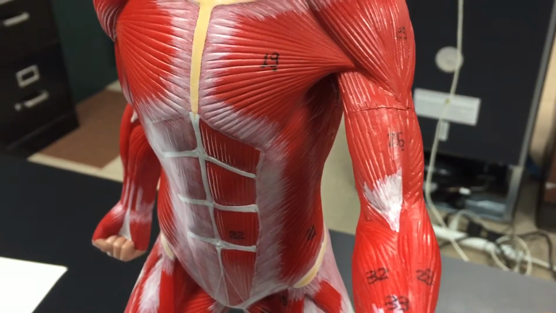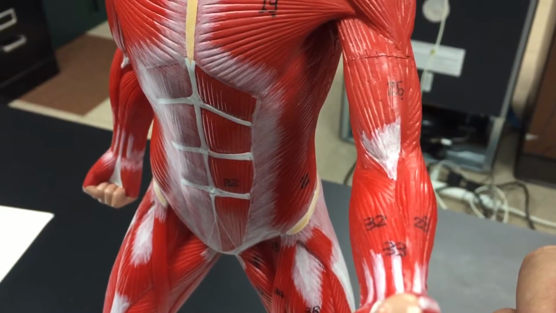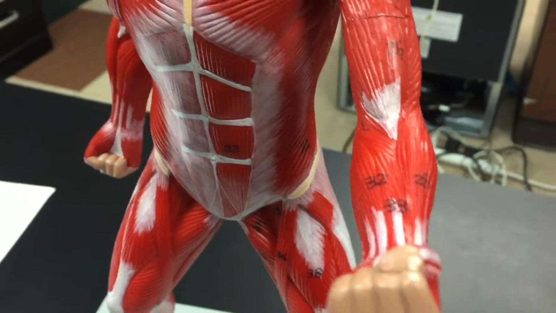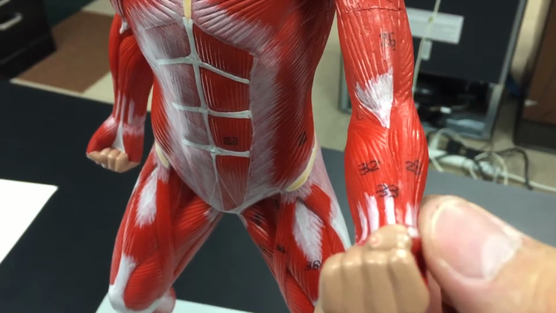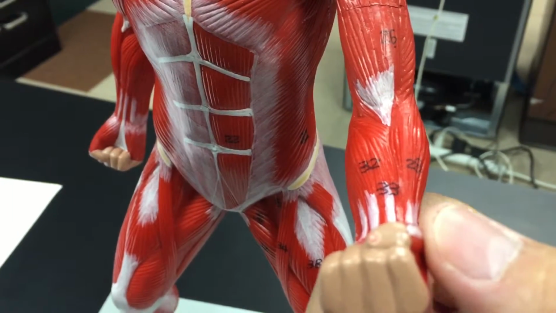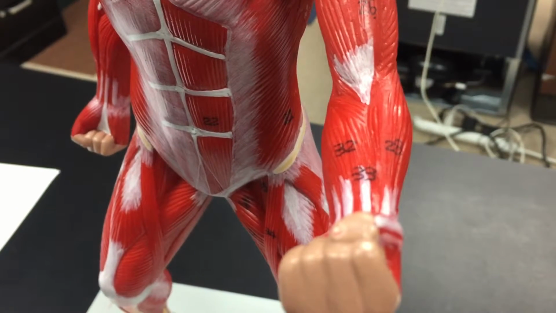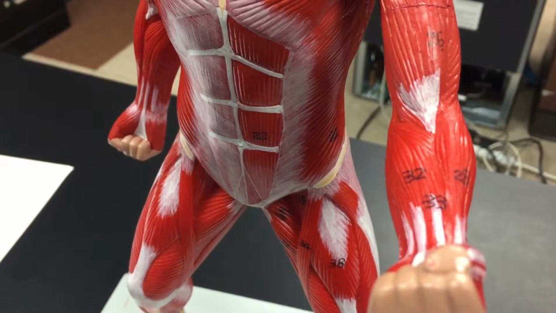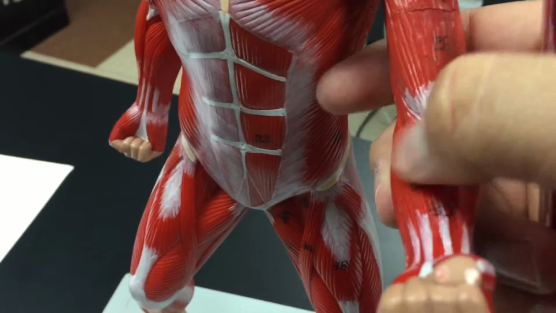Okay. Number 32 and number 33 are important muscles for flexing the wrist. We have the flexor carpi ulnaris. Remember, ulna is on the pinky side, which is opposite of the lateral thumb. So 32 is the flexor carpi ulnaris, and then 33 in the middle. Actually, 32 was the palmaris longus.